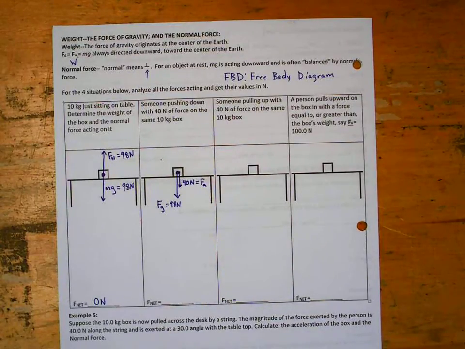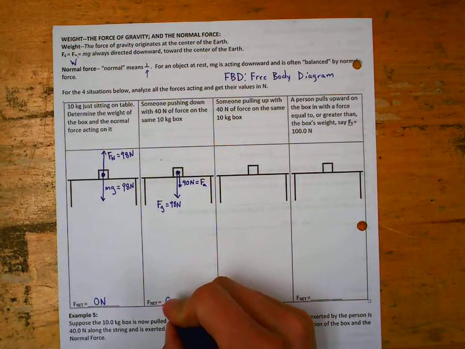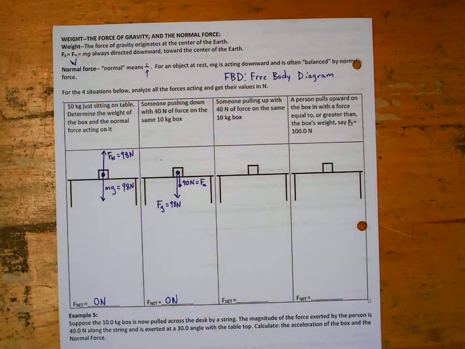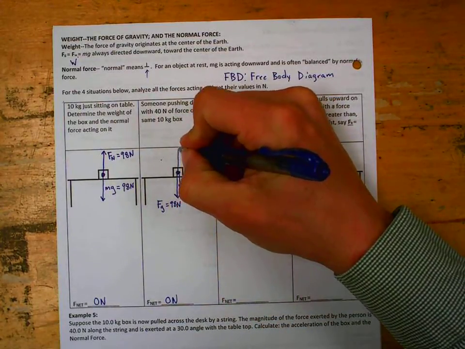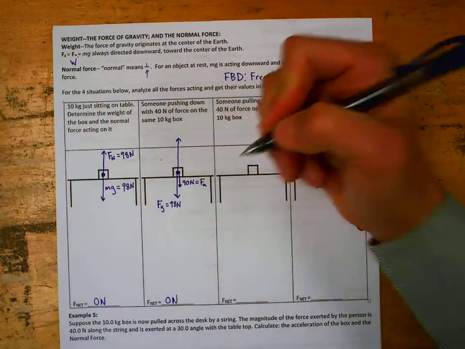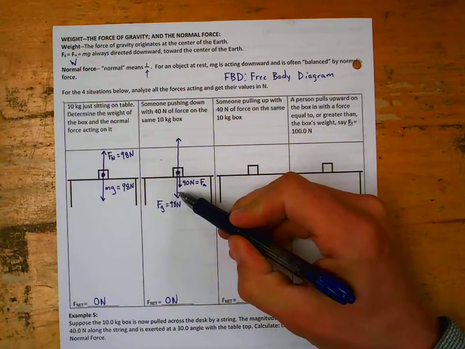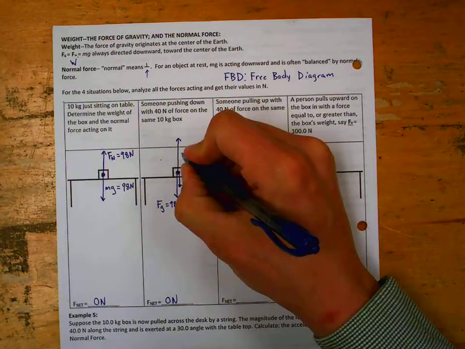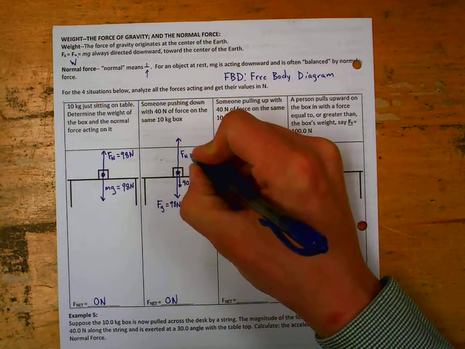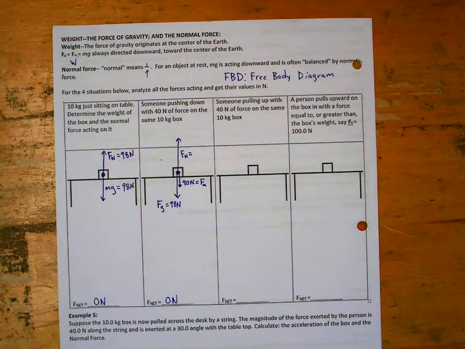Okay, now what's F net? Still 0 newtons. The thing is still stationary, so all the forces have to cancel. Okay, that means the desk is going to have to work a little harder. So we're going to have to take the 98 plus the 40, and our normal force is going to be this time bigger than mg, bigger than the weight. Okay, so that's going to be F normal equals what? 138.